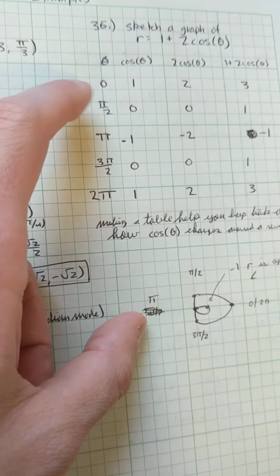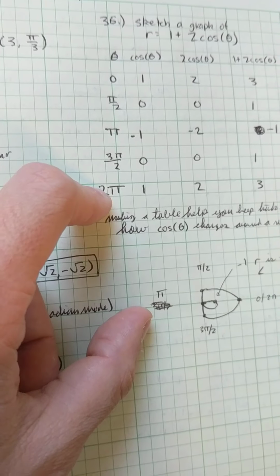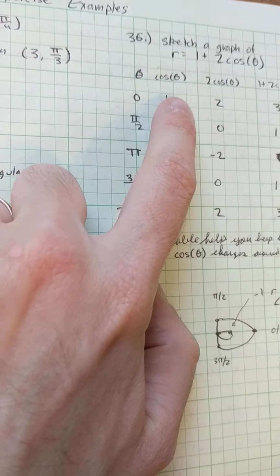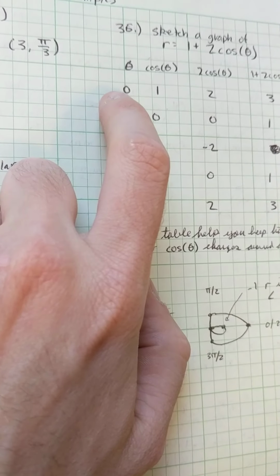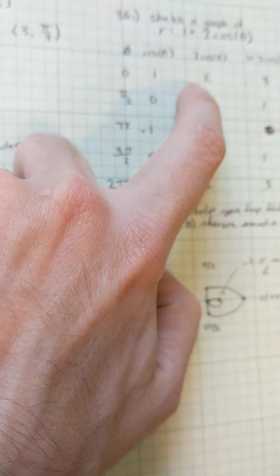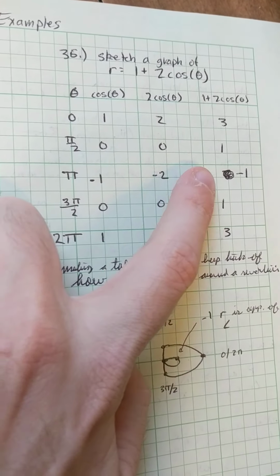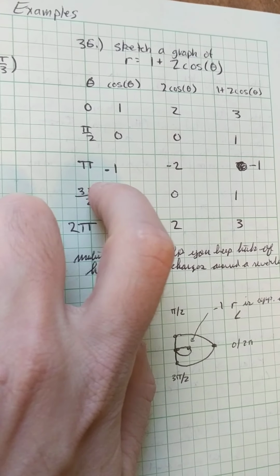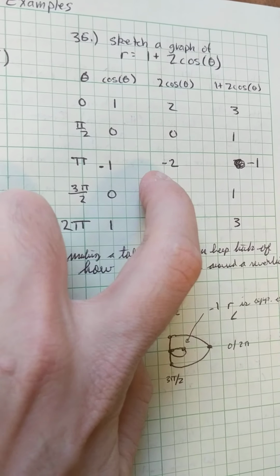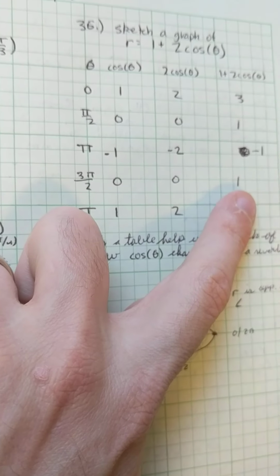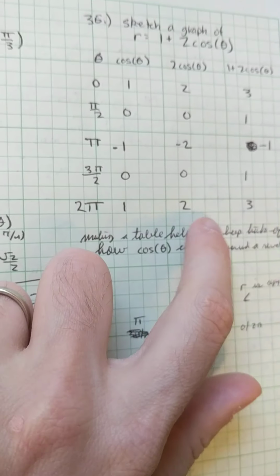So we go theta 0, pi over 2, pi, 3 pi over 2, and 2 pi. Well, the cosine of 0 is 1. We multiply it by 2, we add 1. The cosine of pi over 2 is 0, multiply it by 2, add 1. The cosine of pi is negative 1, multiply it by 2 is negative 2, add 1 is negative 1. The cosine of 3 pi over 2 is 0, so 0, 0, 1. And 2 pi gives 1, 2, 3.